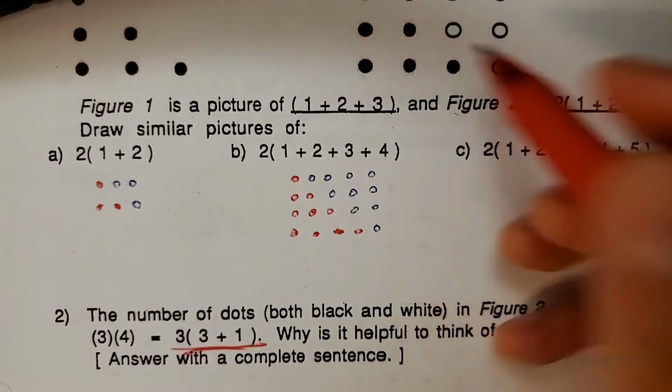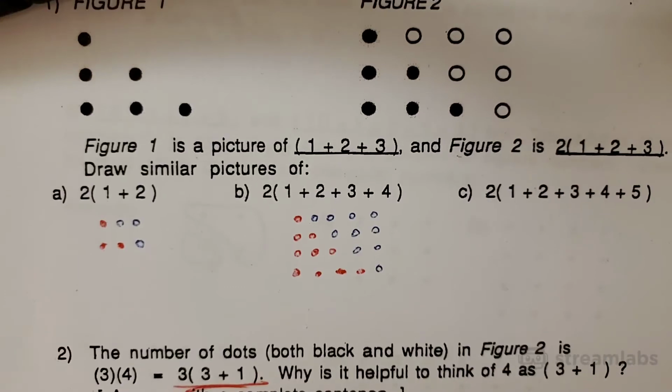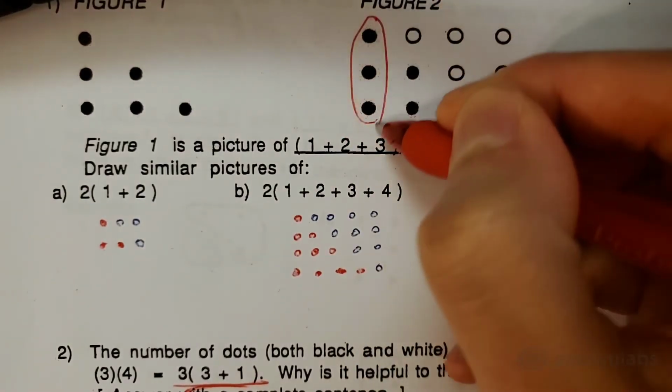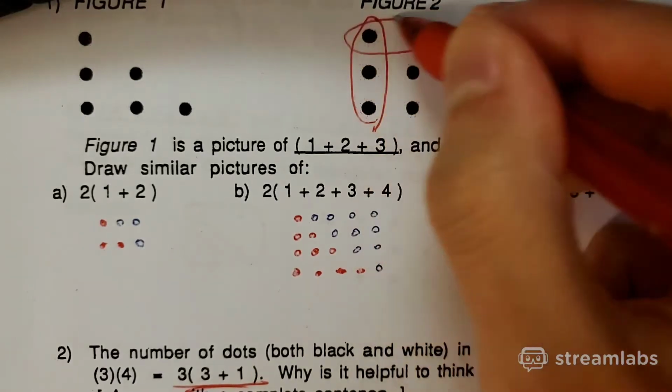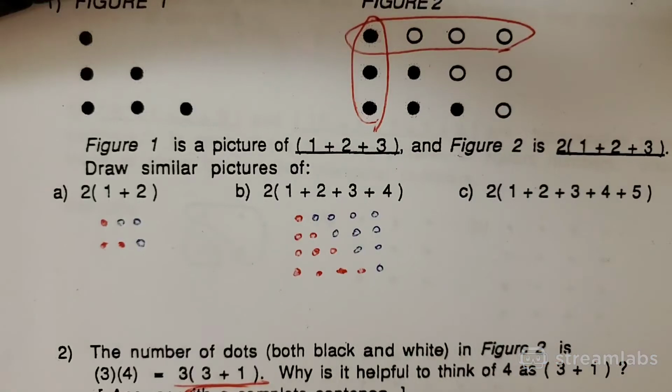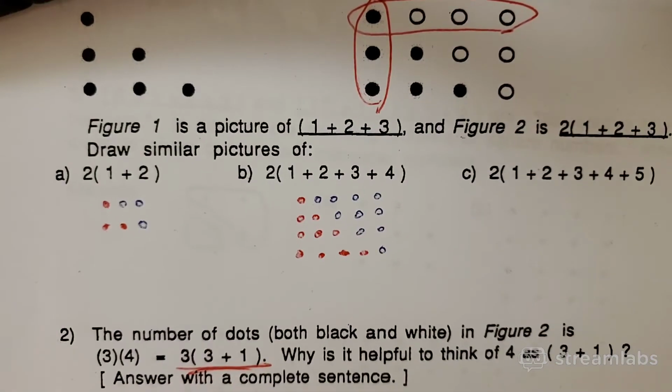Why? Well, because not only is this a rectangle, right? It's also 2 triangles, right? If you can see, this is 3, right? And then times 4, but this 4 is really just 3 plus 1, okay? Why is this helpful to think of 4 as 3 plus 1? What do you think that is?